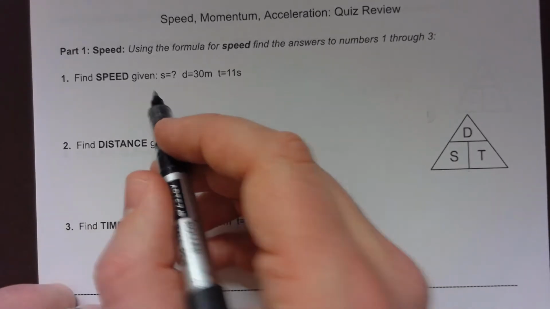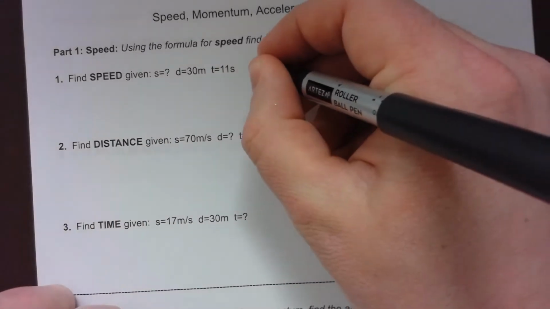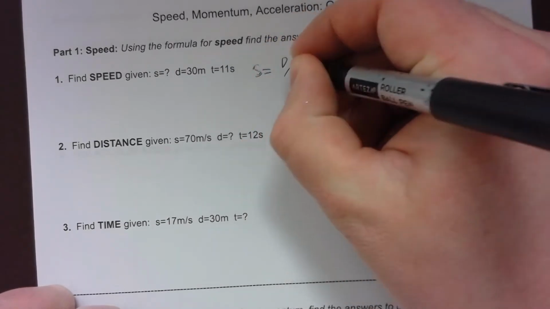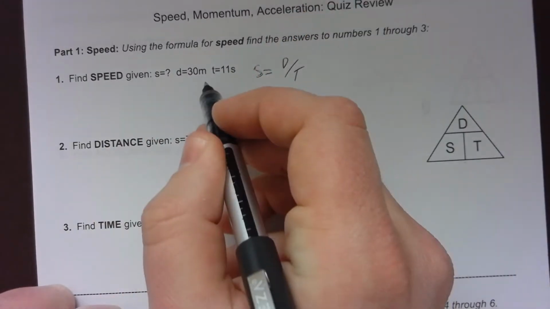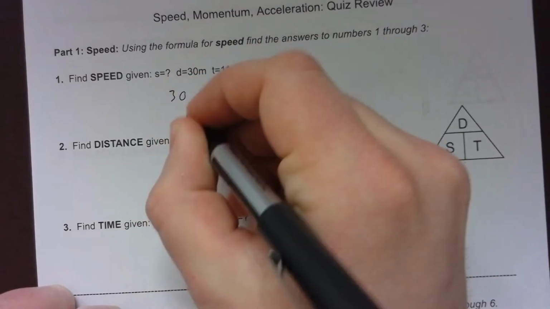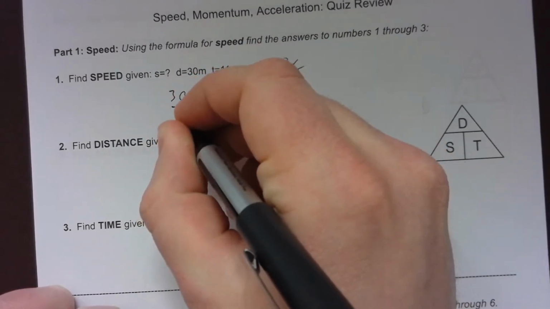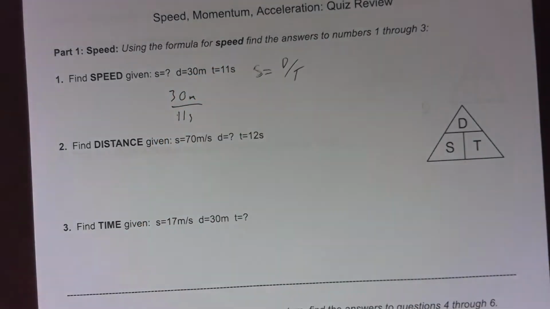So we know speed equals distance over time. So in this case, we have our distance of 30 meters and our time of 11 seconds. Let me get the calculator, maybe.